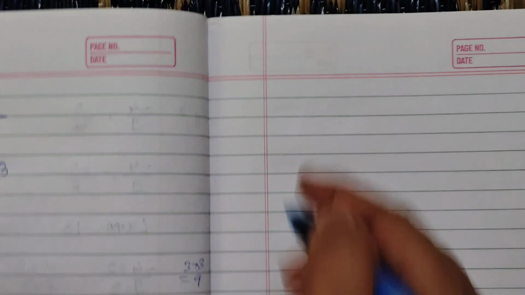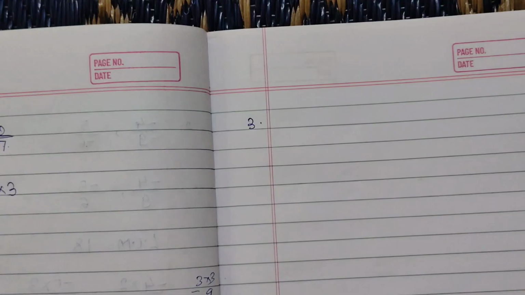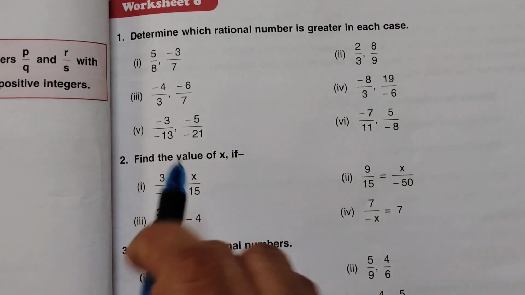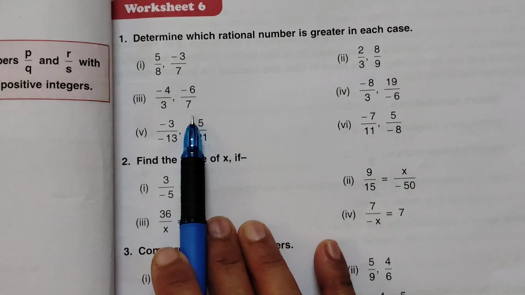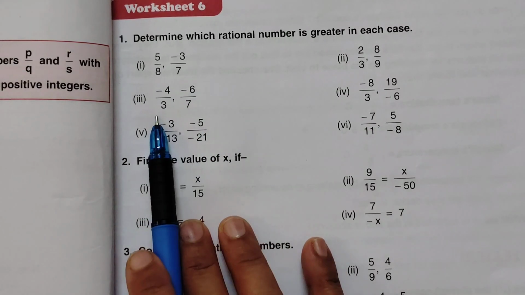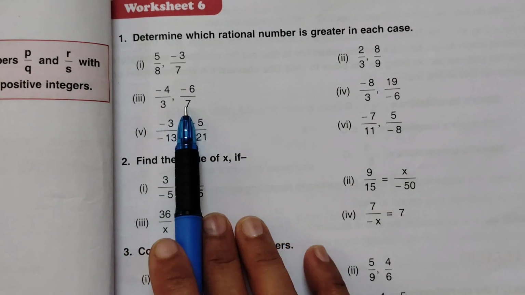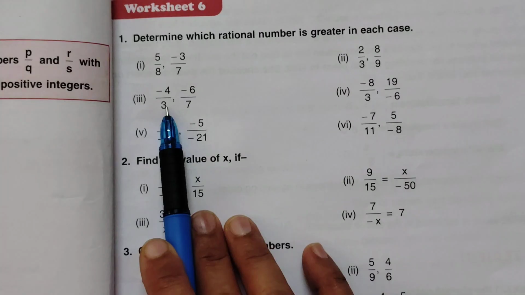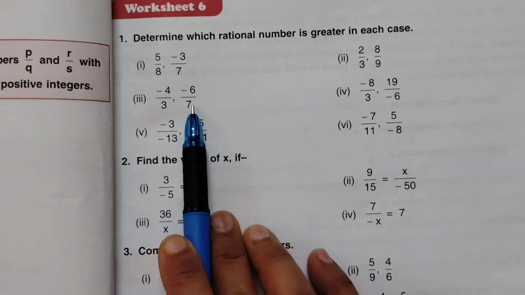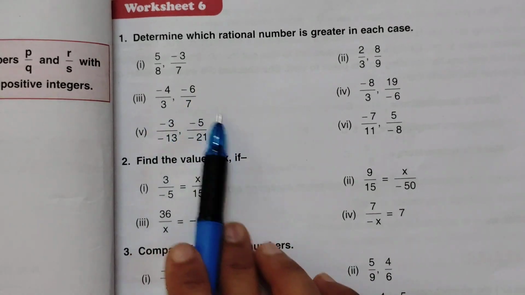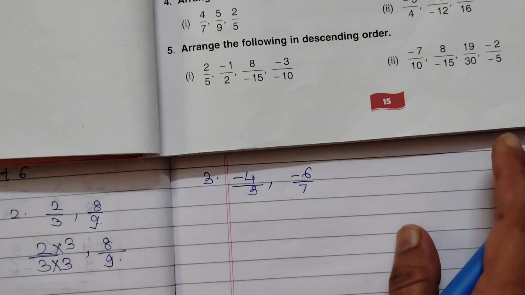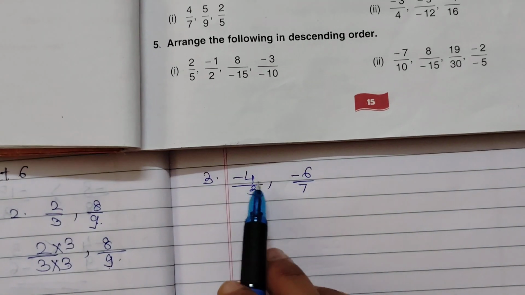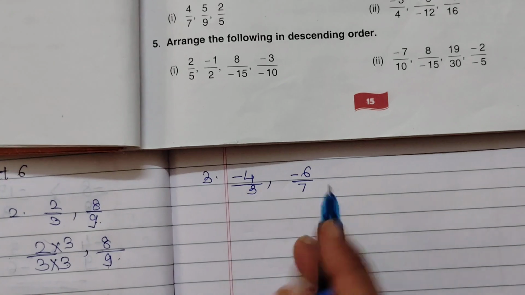Now we will go to the next question. Next question is minus 4 upon 3 and minus 6 upon 7. So we will do cross multiplication. You can also do the LCM method, like 7 you will multiply here and up also, and 3 will multiply here and up also, equalizing the denominators, but I am doing cross multiplication now. So the third question is minus 4 upon 3 and minus 6 upon 7.